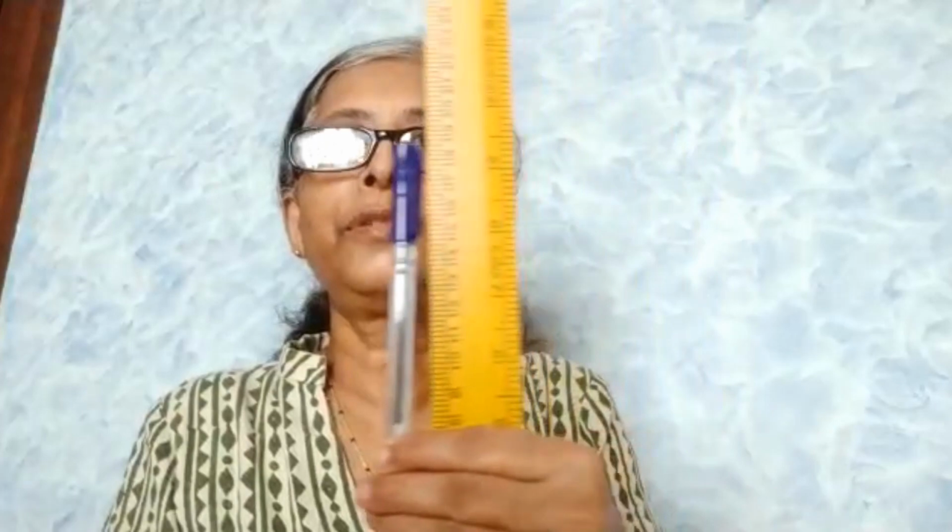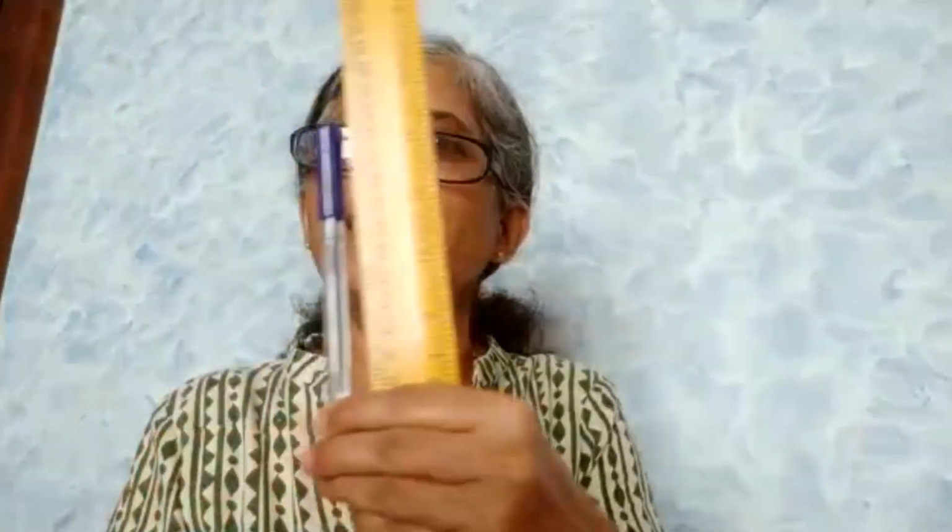Why do we say with reference to the scale? That we'll see. Here you see, I am keeping them together and moving them together. Now see, is the pen moving with reference to the scale? No, but they are moving with reference to me. Understood the difference?